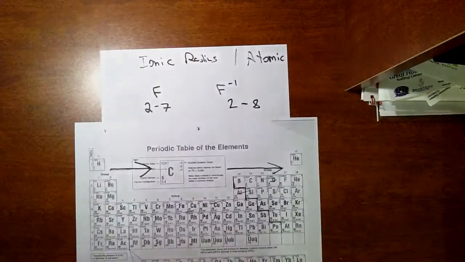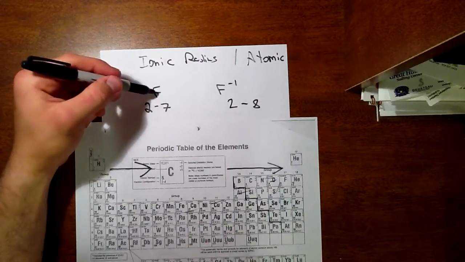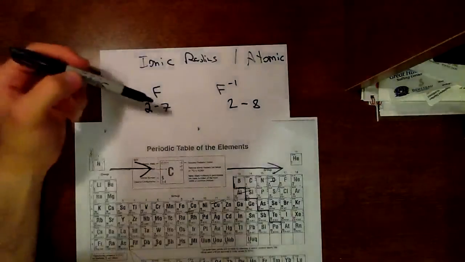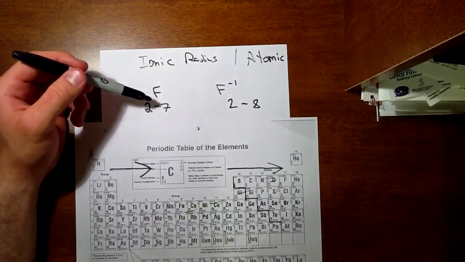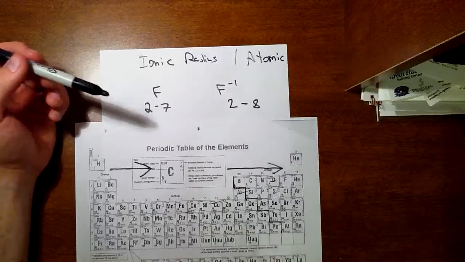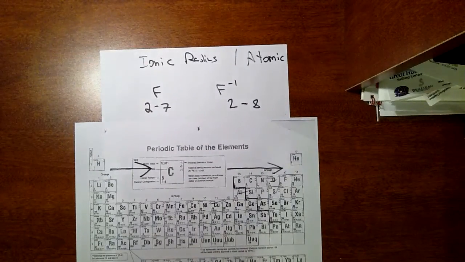The difference here is only the amount of electrons. It has the same amount of protons. It's still fluorine. If it has a different number of protons, then it's not the same element. They're going to try to trick you with that on the exam. Don't fall for that. The only difference is that there are more electrons in fluoride than in fluorine.